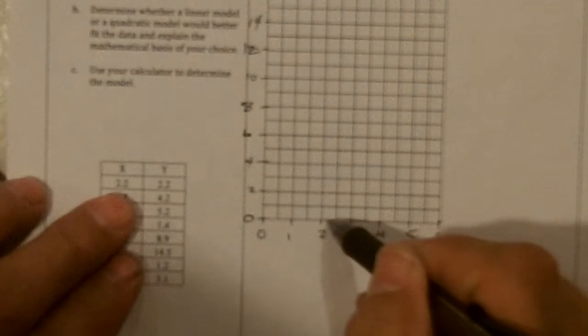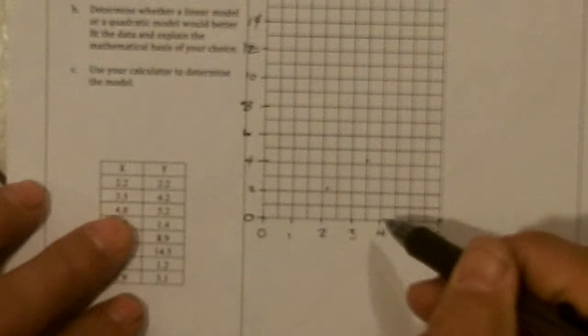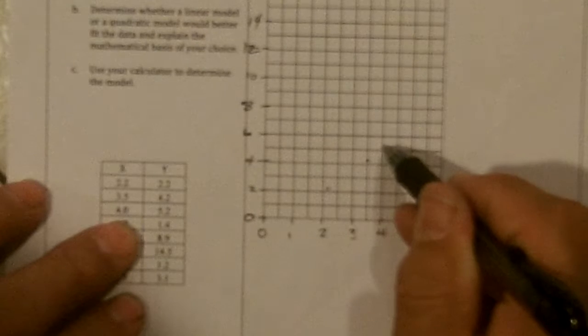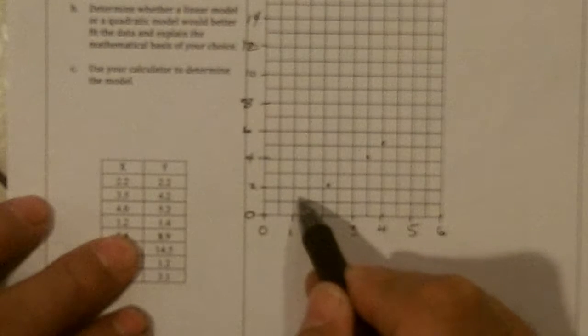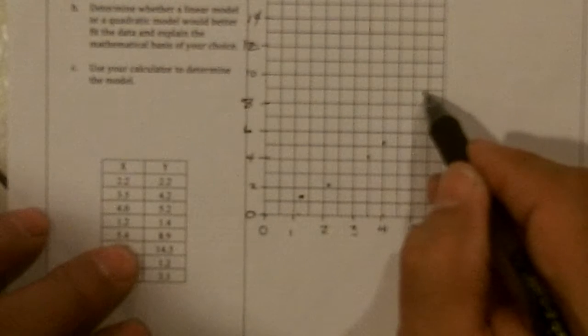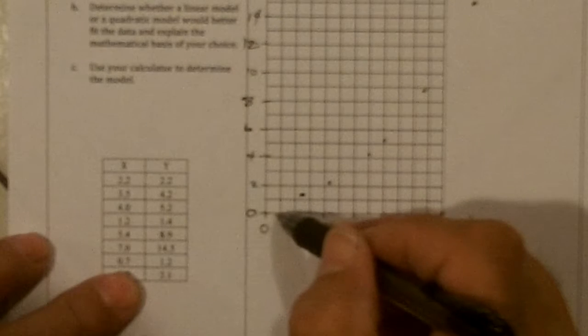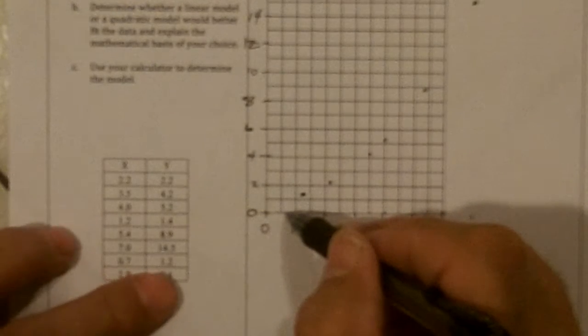Now the points: 2.2, 4.2, 5.2, 1.4, 8.9, 14.5, and 0.7, that would be about there, 1.2 is about there, and 2.9, 3.1 is about there.